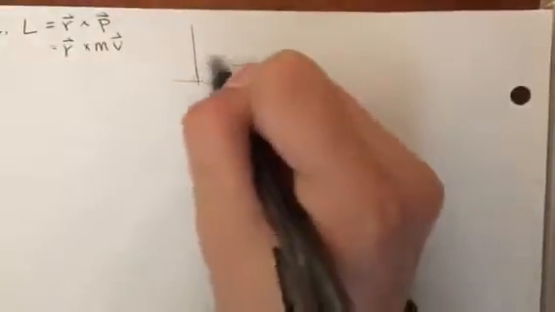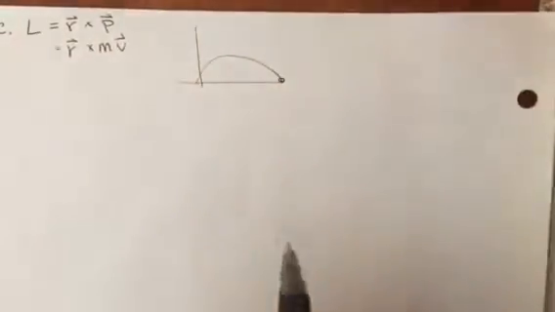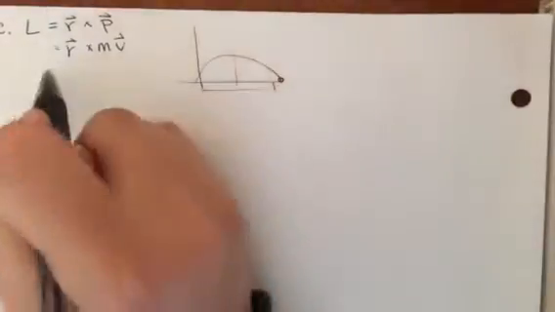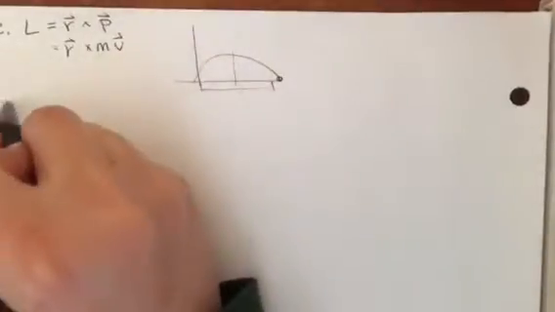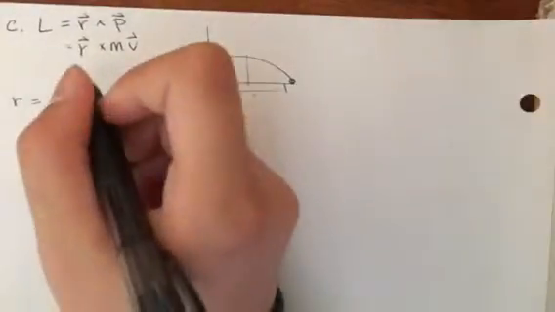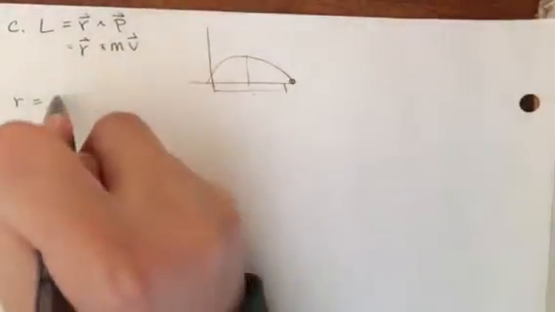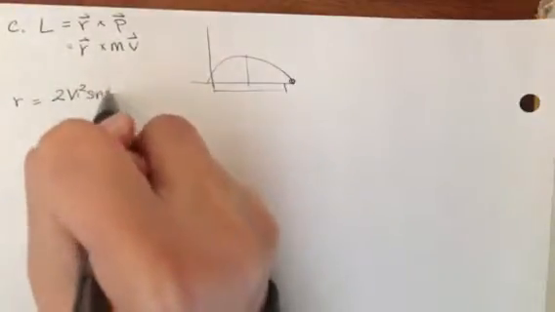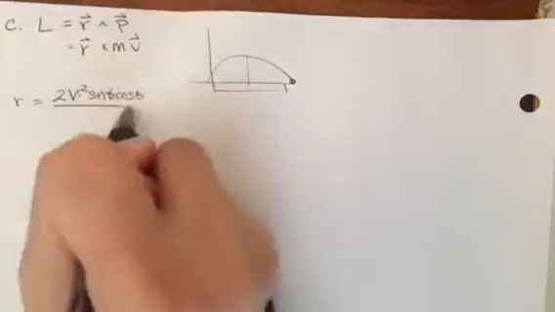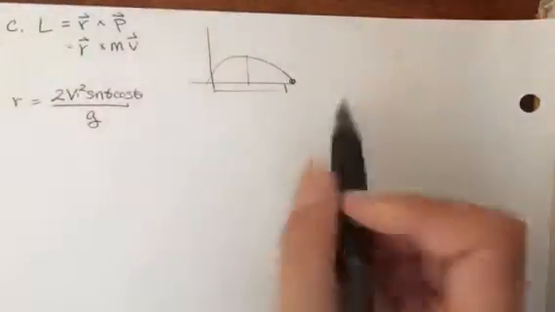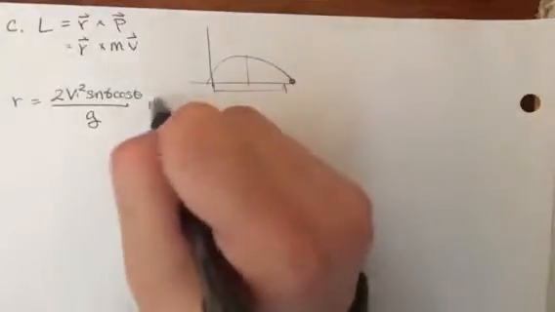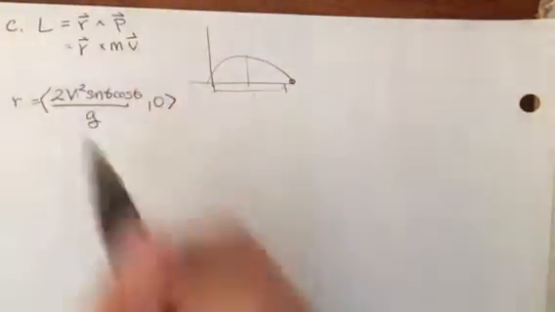Now, at the end of the fall, the distance in the x direction will be double here. So your R would be equal to 2 times V_i squared sine theta cosine theta over g. But your y from here to there is 0. The change is 0. So this becomes your R vector.